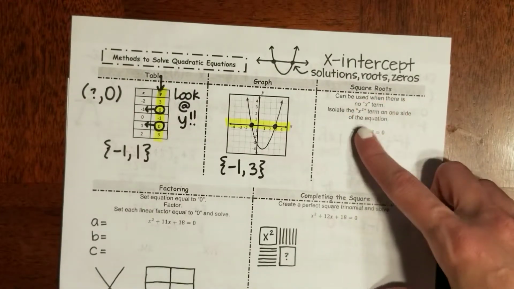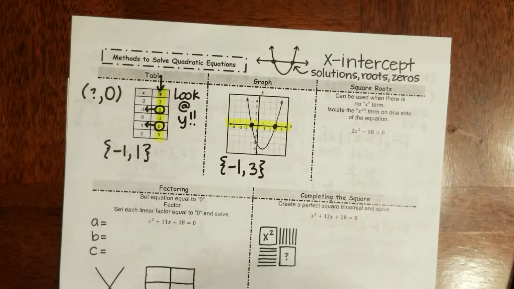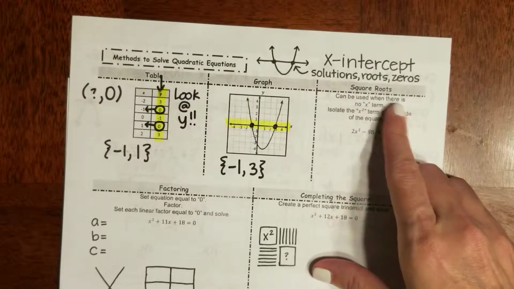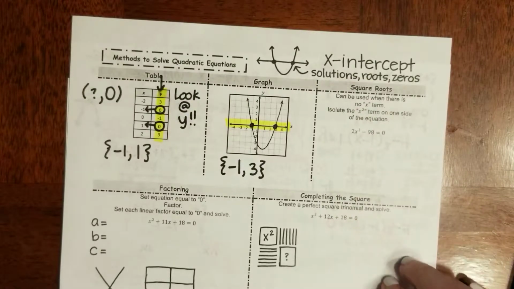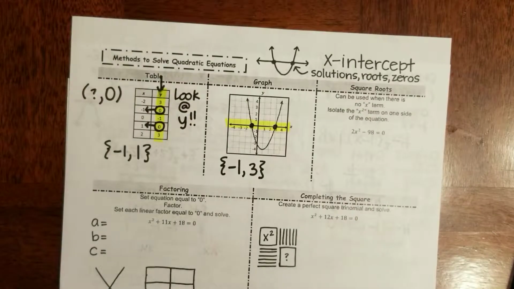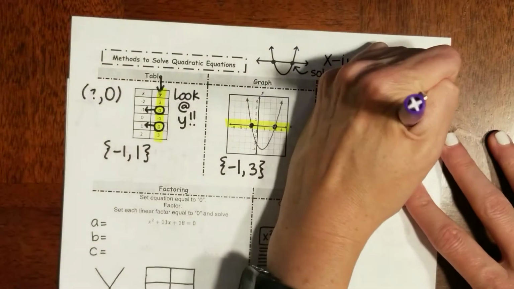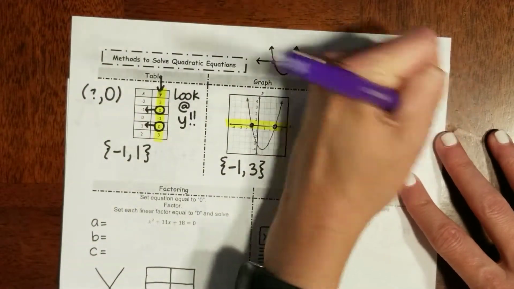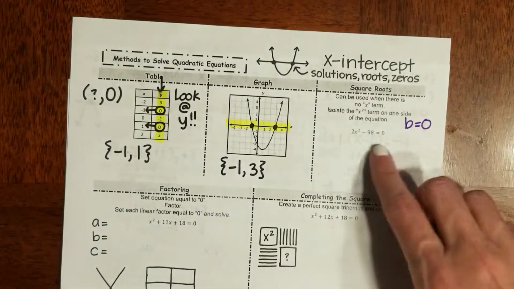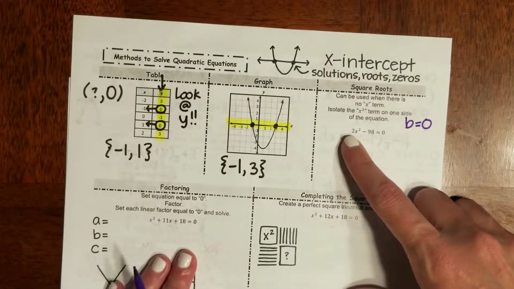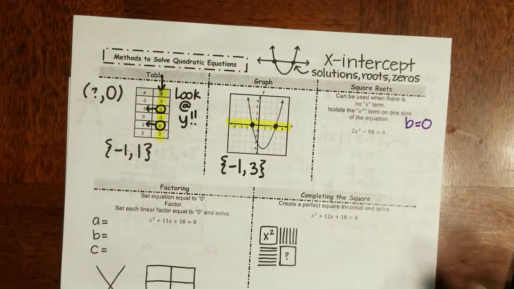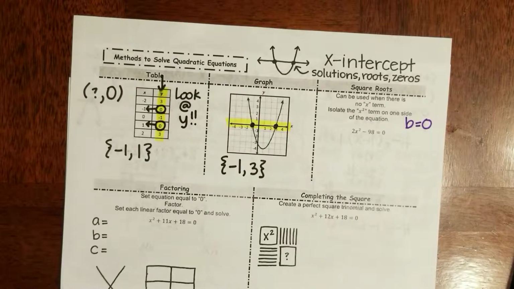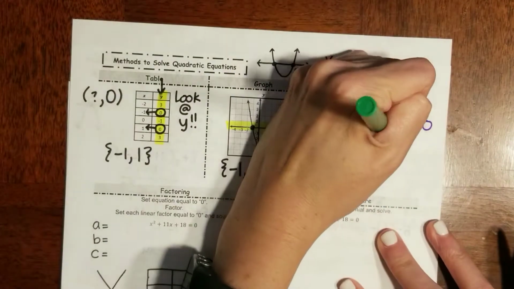You can use the square root method, but there are some certain requirements that you have to have. It can be used when there is no x term. That means your b coefficient is 0. So if you notice your b coefficient is 0, then you can use the square root, okay? So if you look here, this is in standard form. I know it is in standard form because it is equal to 0, okay?